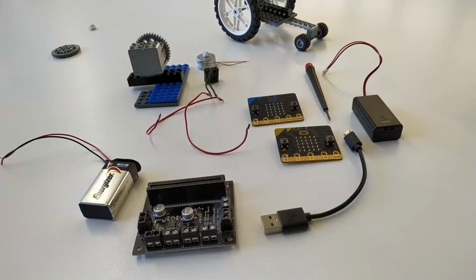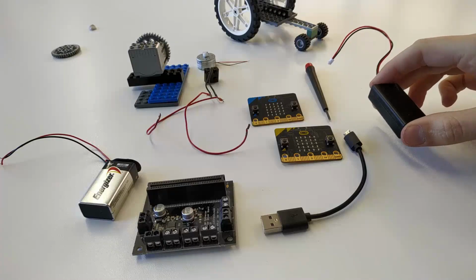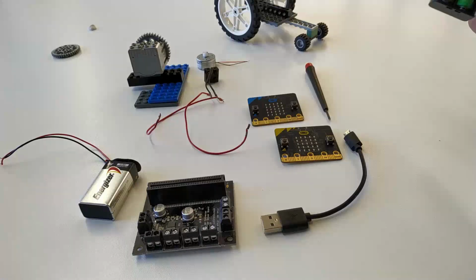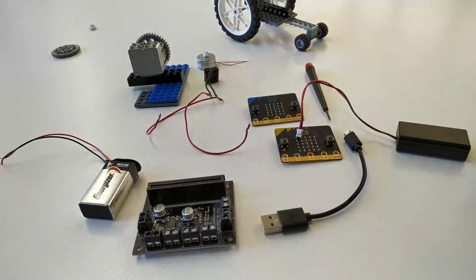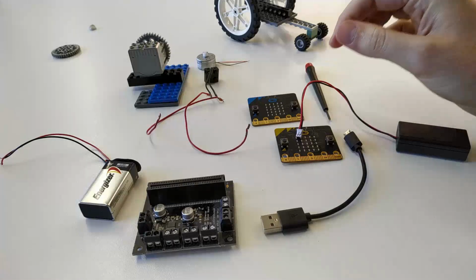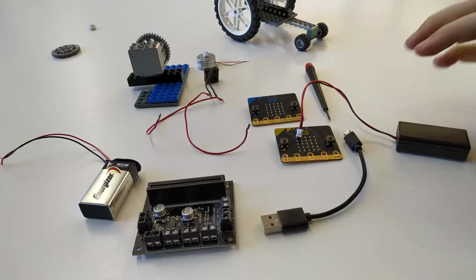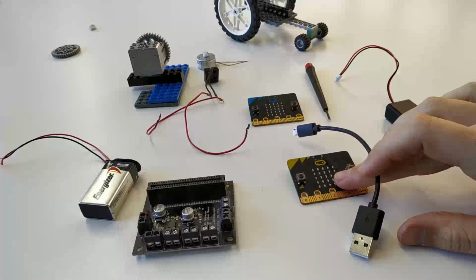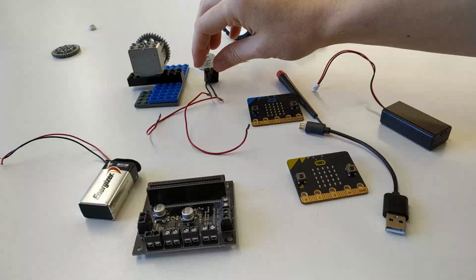I haven't put it in here, but I assume you know you need a laptop or a mobile device with the Makecode app on it. We've got a battery pack which has 2 AAA batteries inside. That'll be to power the extra microbit that we'll use as a remote controller. You are welcome to, of course, just use your USB cable attached to your laptop, but obviously that reduces mobility, so I just don't think it's ideal.